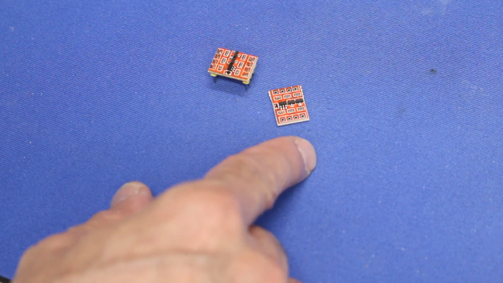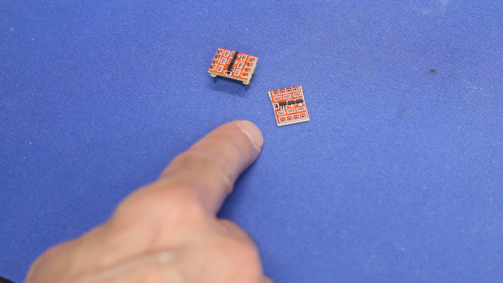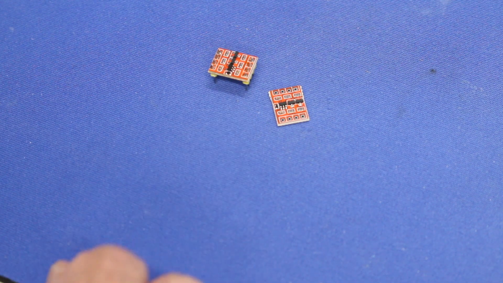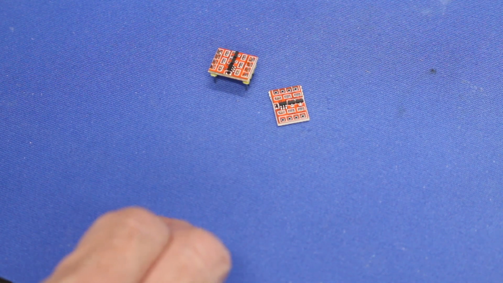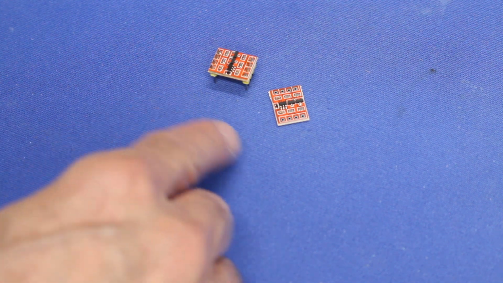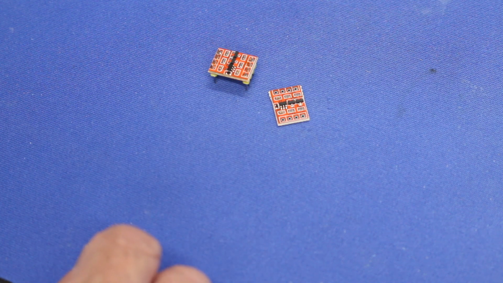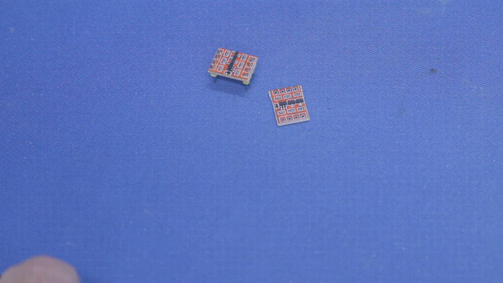There are unidirectional ones that have a specific input and an output, and that won't work on the I2C data line, because the I2C data line, of course, can be sending or receiving data. So definitely get the bidirectional sort, but otherwise there's really not too much more to the logic converters.